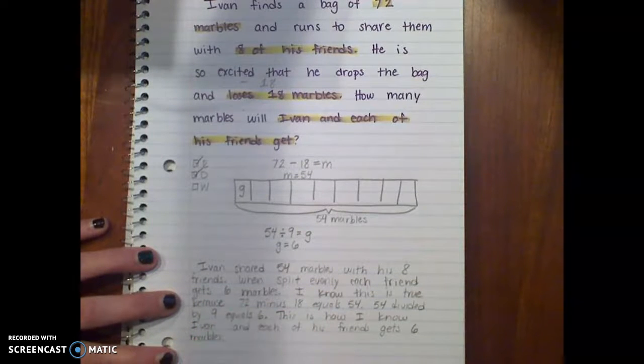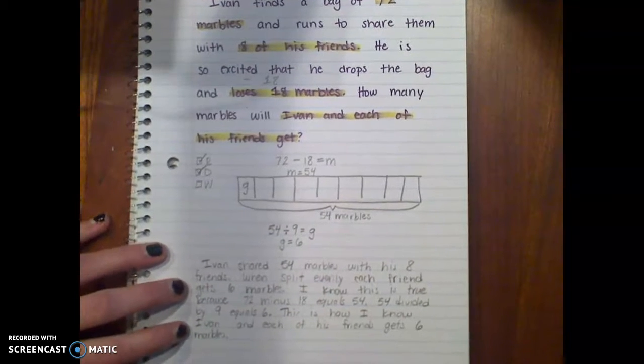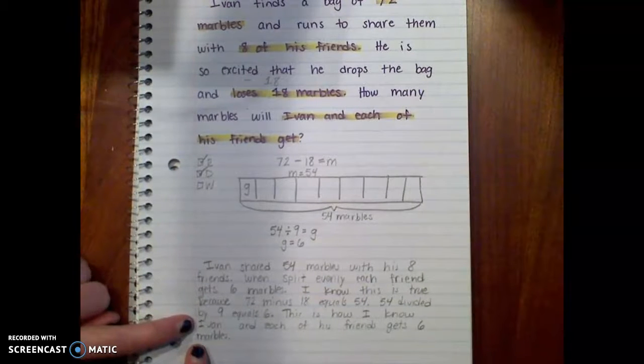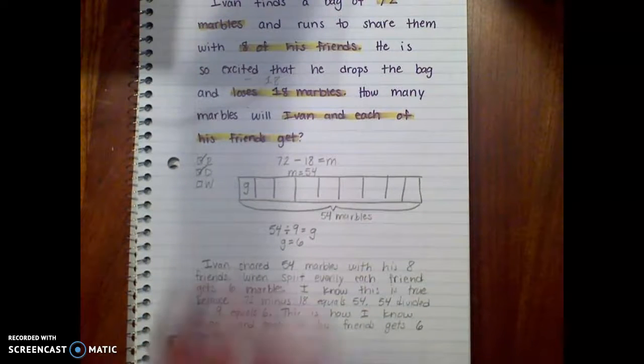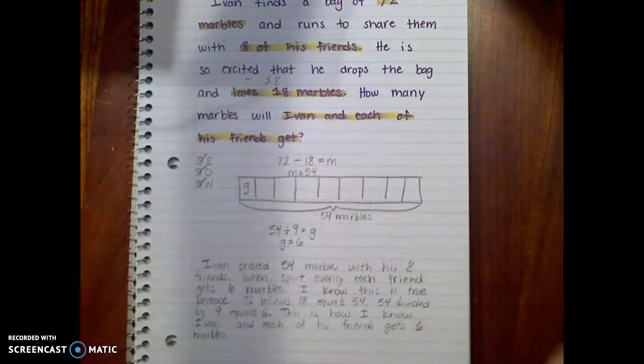Now, like I said, this is just a starting point. We're not there yet. If you copied this down, awesome. If you simply have Yvonne and each of his friends gets 6 marbles, that's perfect too. So I'm going to go ahead and check off my W. Nice job. I hope you followed along with me. These are pretty fun.